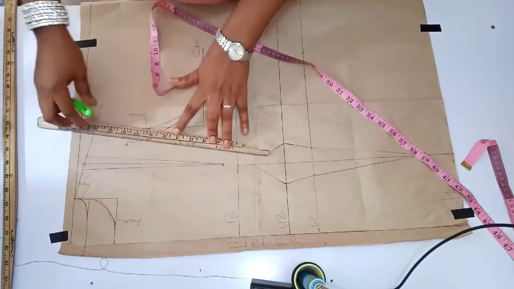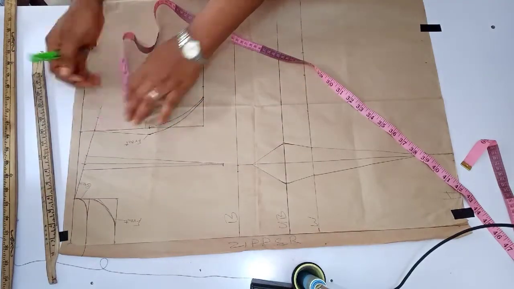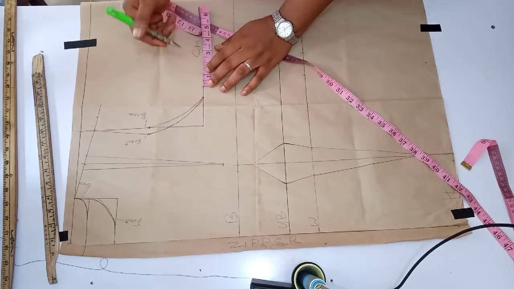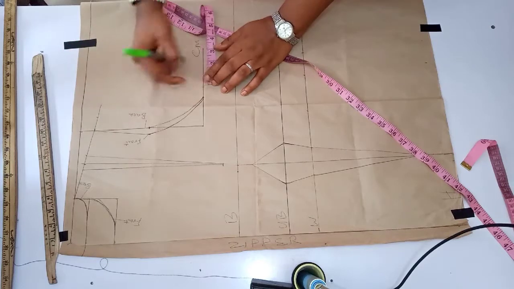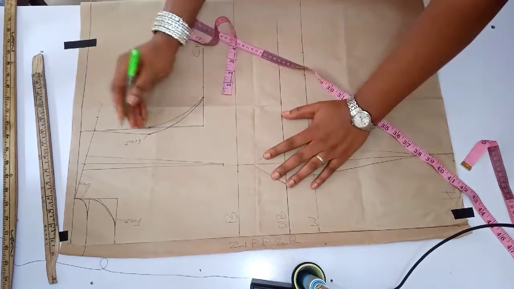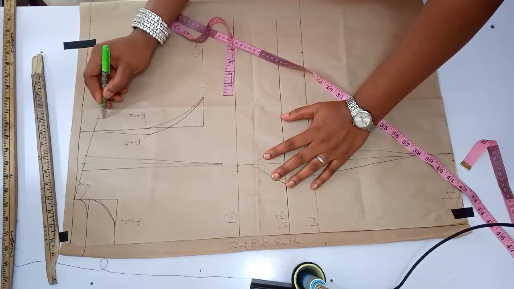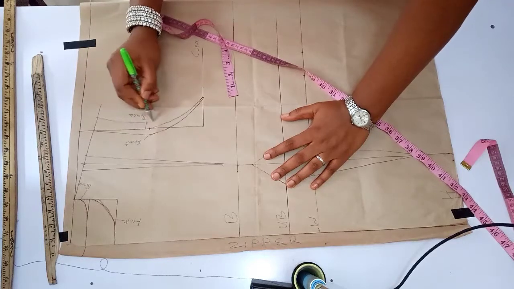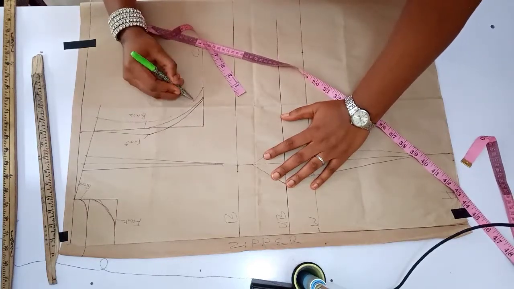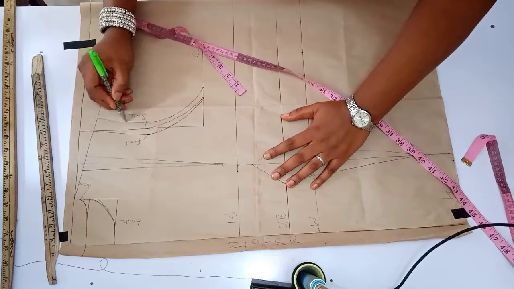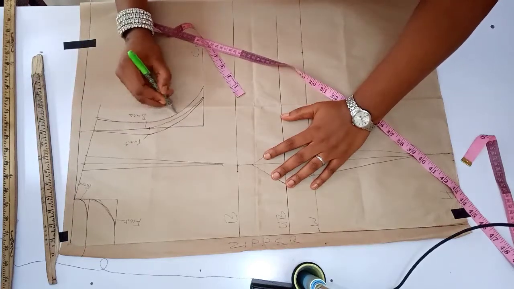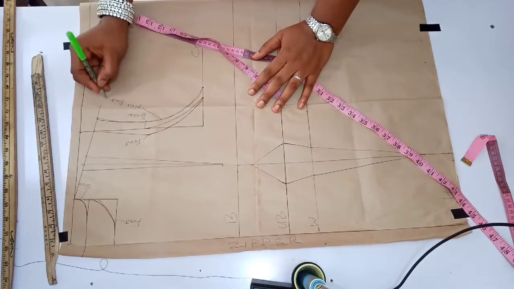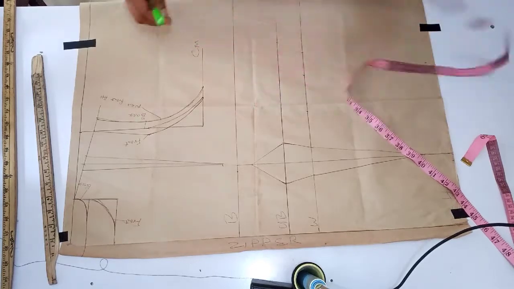Okay, remember, whatever dart you take away, I replace it back to the shoulder line. Then I will connect it. I will recreate the shoulder, the armhole curve for the front like this. I'm recreating the armhole curve for the front now. You can see I'm recreating it parallel to the first armhole I had before. I'm recreating it like this. Now this is going to be the new armhole for the front.